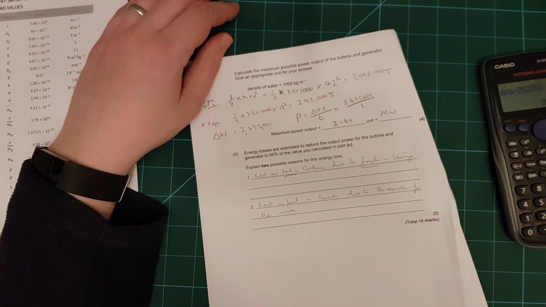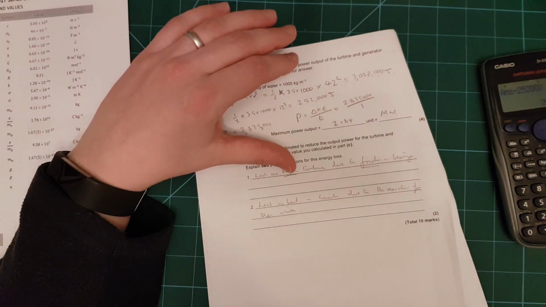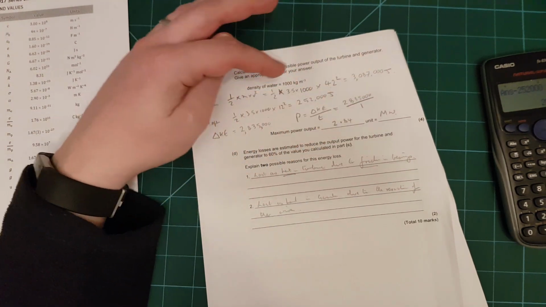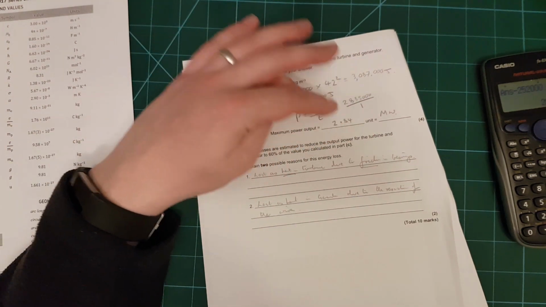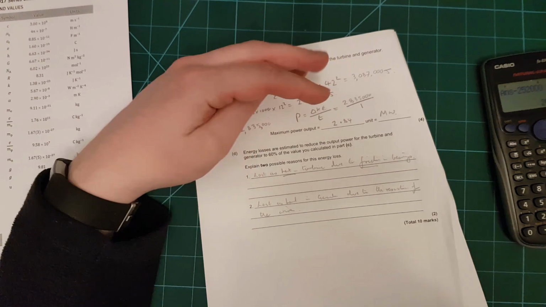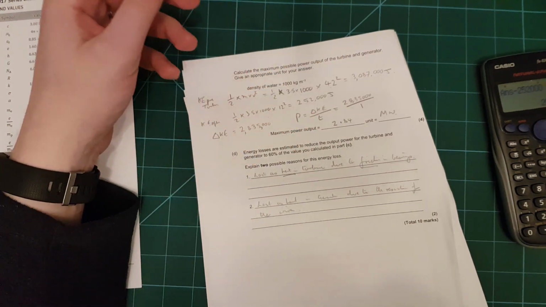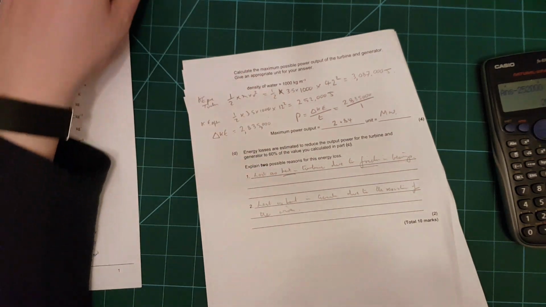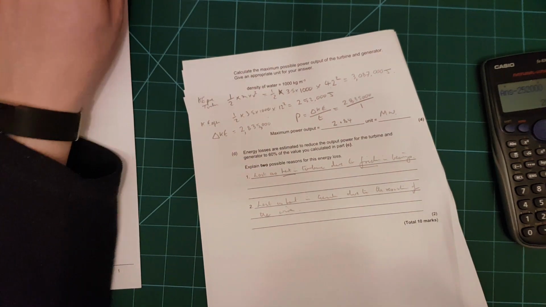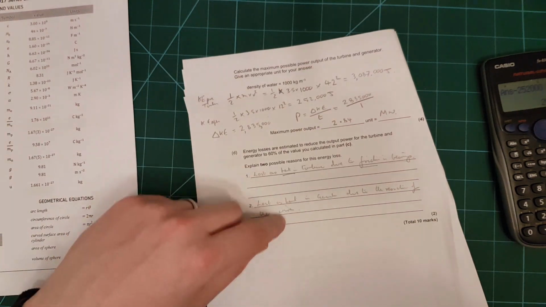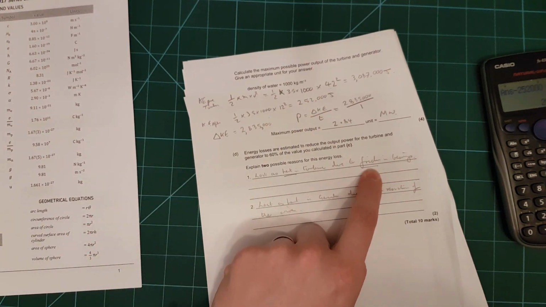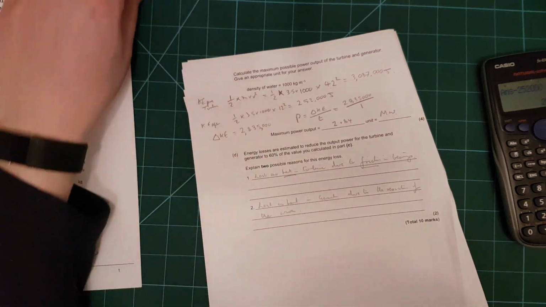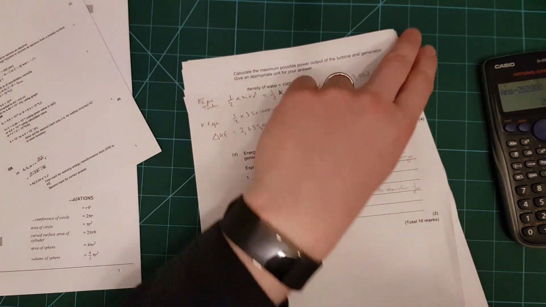You could also have it lost as heat due to friction between the water and the edge of the tube and the turbine blade itself. So those are two possible losses of energy. These two are the main ones: the friction of the turbine turning and the electrical heat losses.